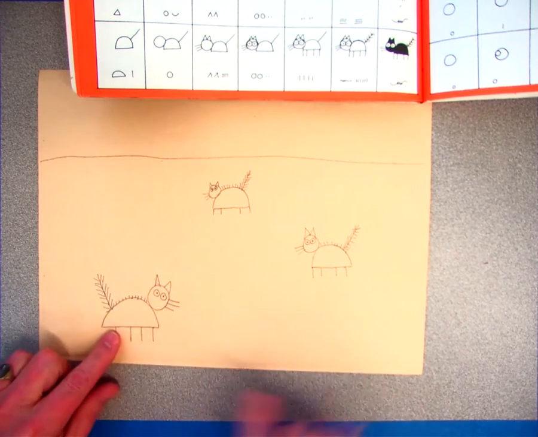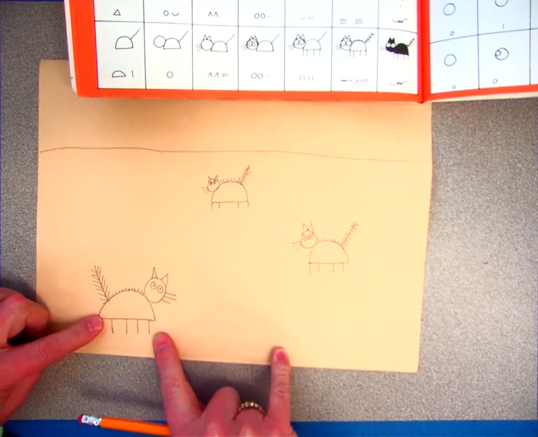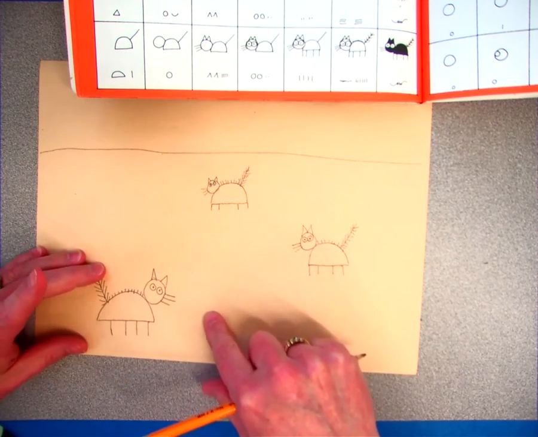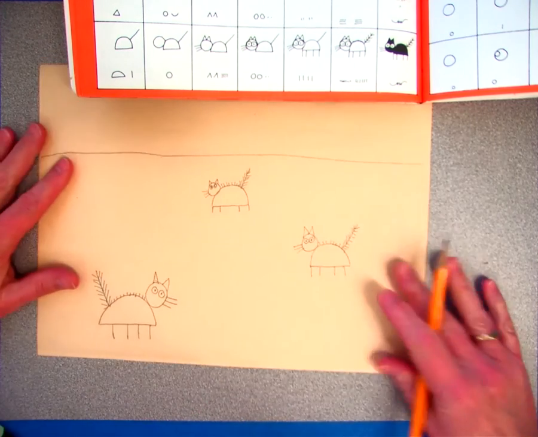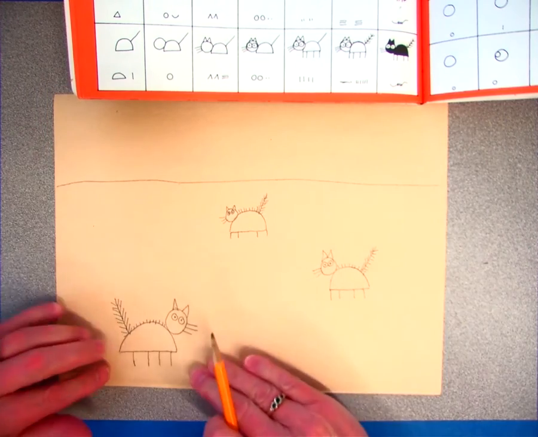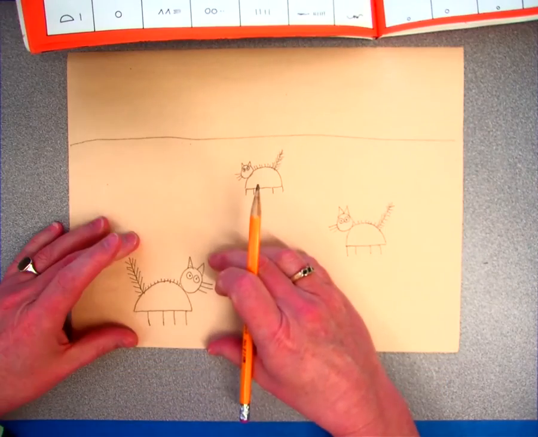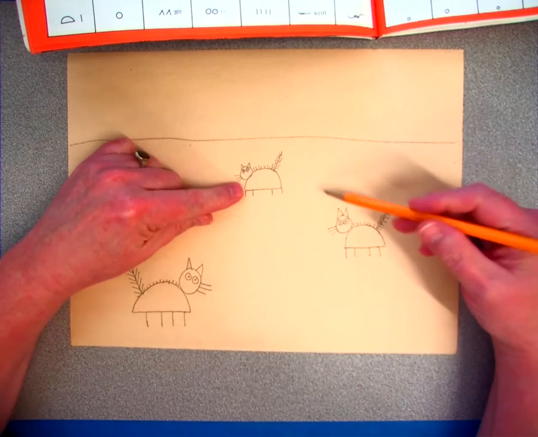There it is. Large, medium, small. Large in front, down at the bottom. Large and low. As it gets smaller, it goes higher on your page. High and low placement. Things that are close up are lower on your page. Things that go back in space are higher on your page and smaller.